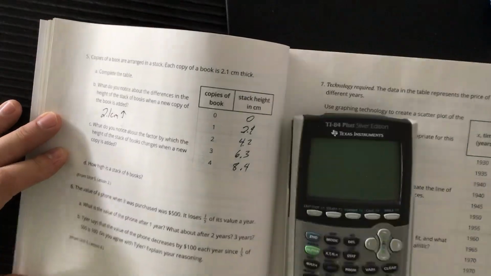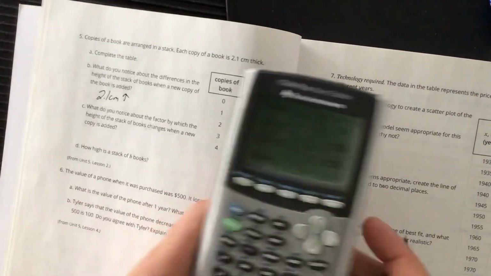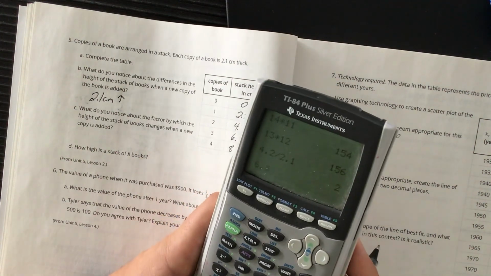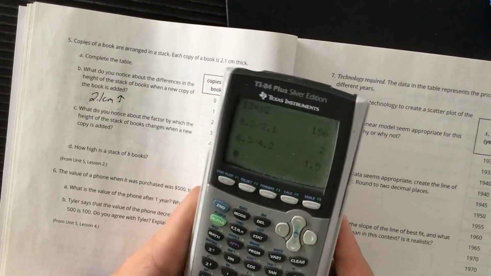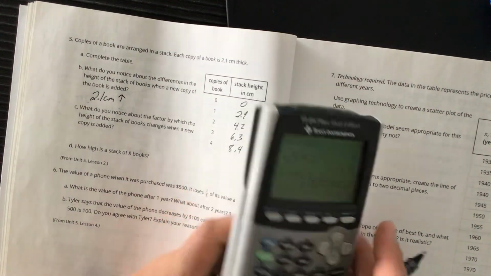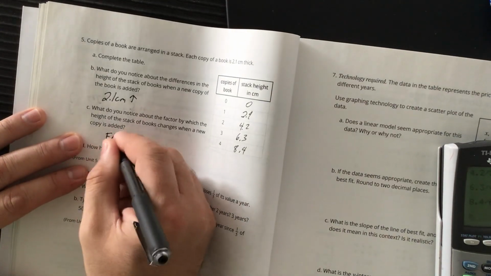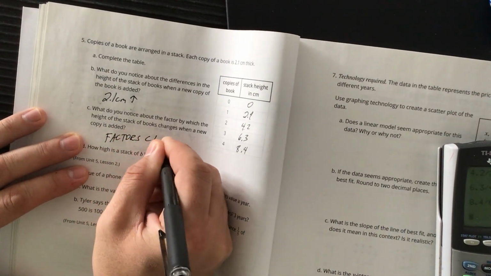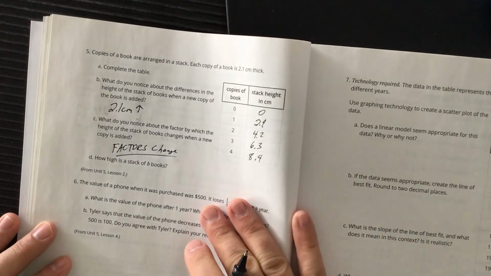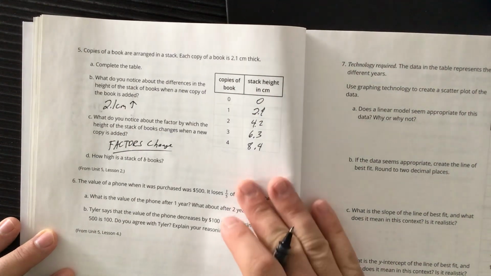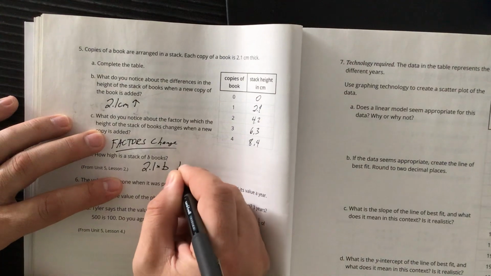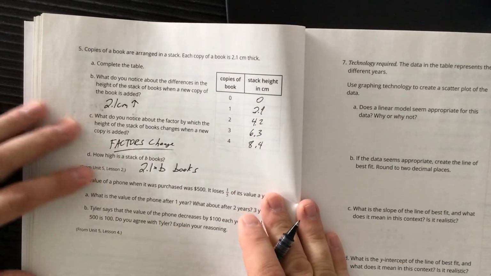Factor means multiply, right? 4.2 divided by 2.1 is 2. 6.3 divided by 4.2 is 1.5. 8.4 divided by 6.3 is 1.3. So the factors change. It is not the same, because it's linear, right? It's not gonna have the same factor multiplying. How high is a stack of B books? Well, 2.1 times B, or 2.1B.